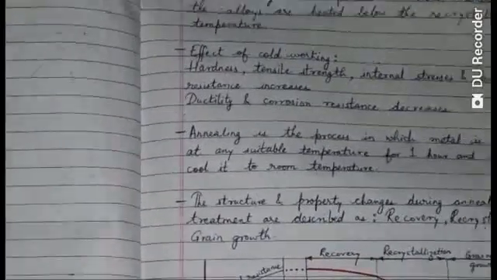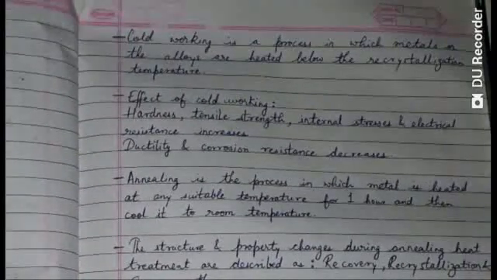Cold working is the process in which the metals or the alloys are worked below recrystallization temperature. The effect of cold working is that the hardness, tensile strength, internal stresses and electrical resistance increase, whereas the ductility and the corrosion resistance decrease.